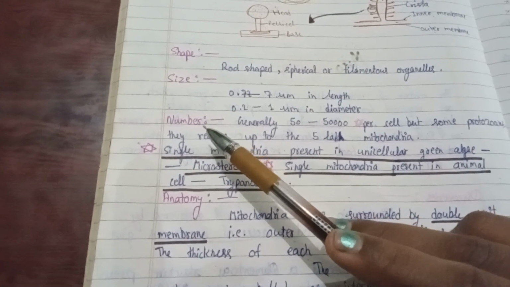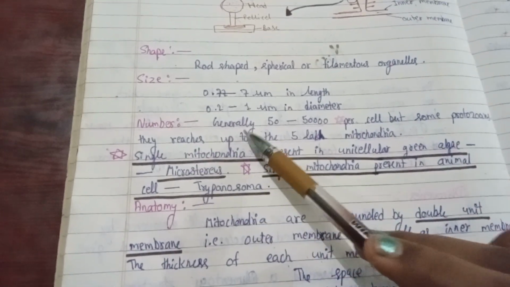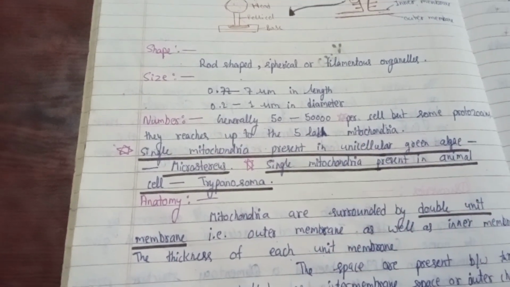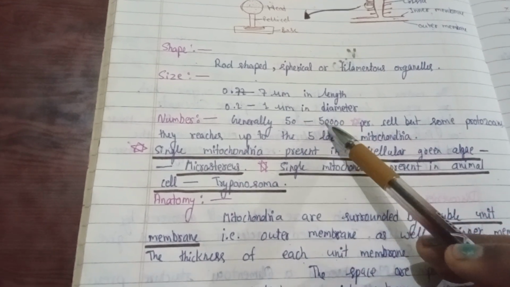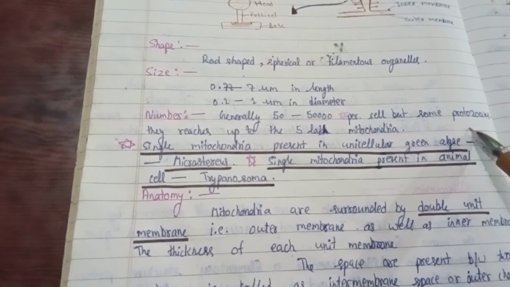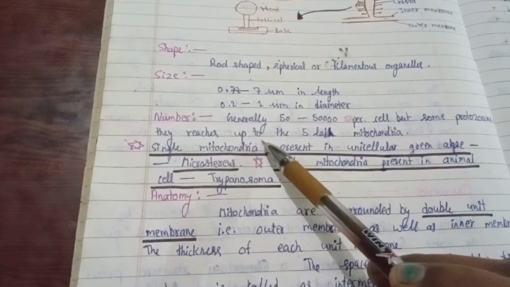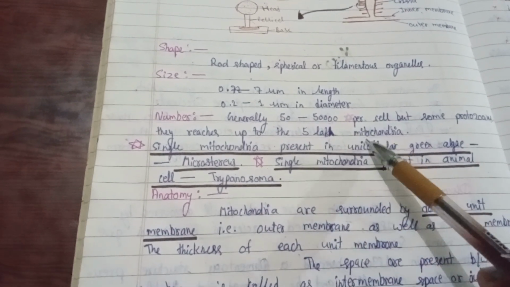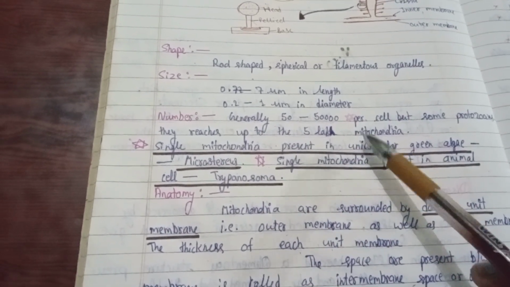If we talk about its number, generally 50 to 50,000 per cell, but some protozoans reach up to 5 lakh mitochondria. It's amazing.